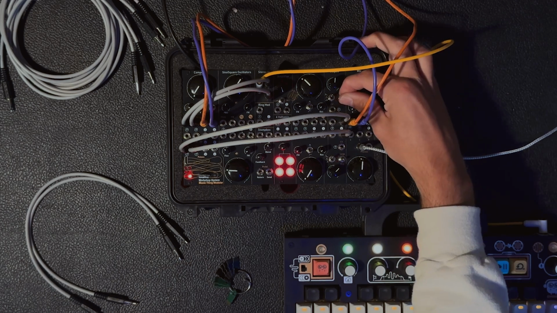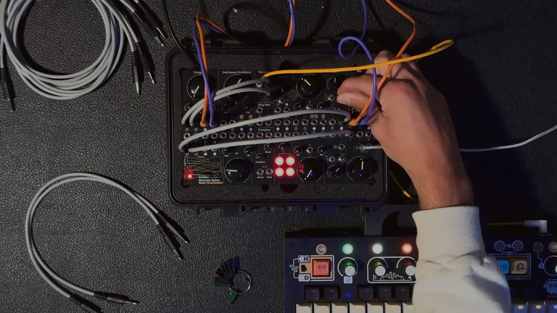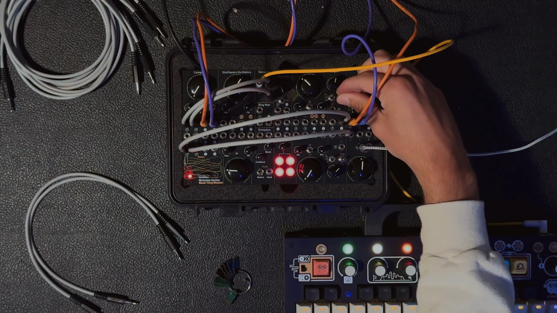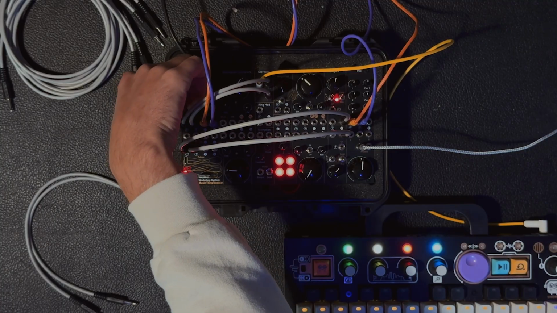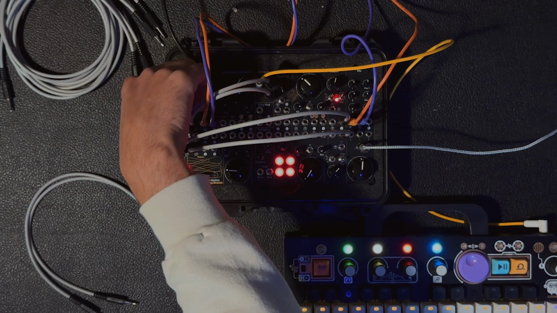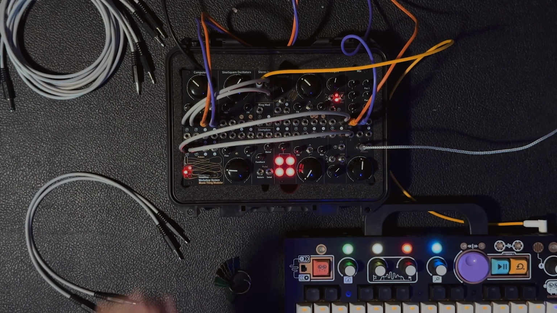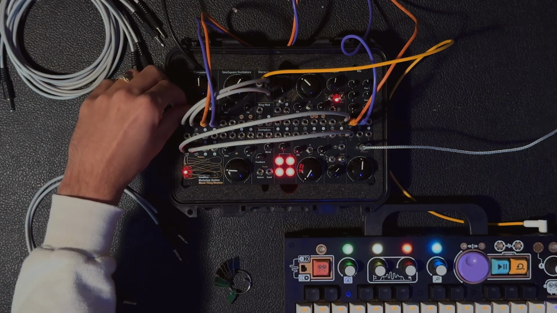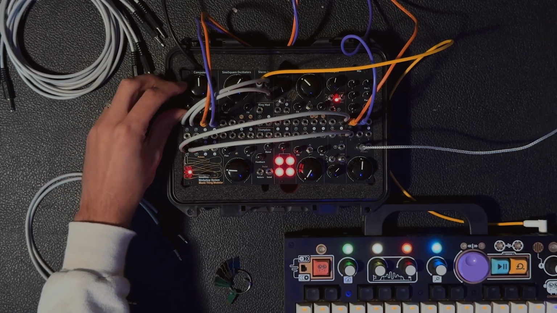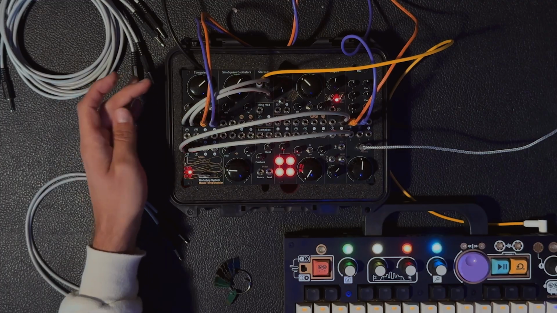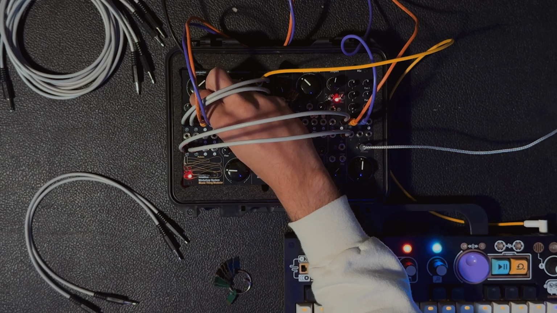Now I have this first slopes generator going to the clock input. So if I engage this, you'll start to hear it playing back at the rate of the clock. Now let's select some different patterns. Maybe not the most musical example, but gets the job done. Here's the step repeat function.